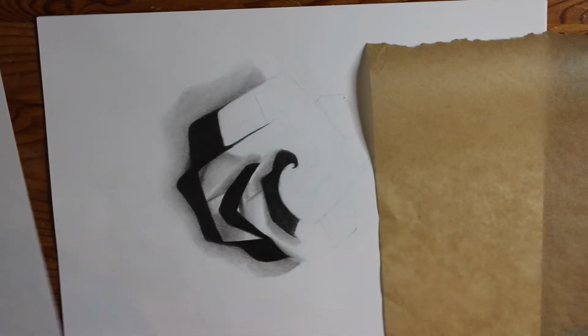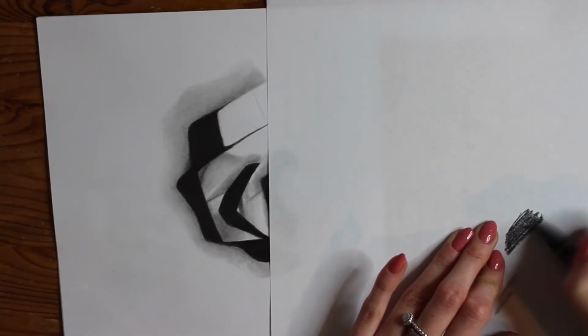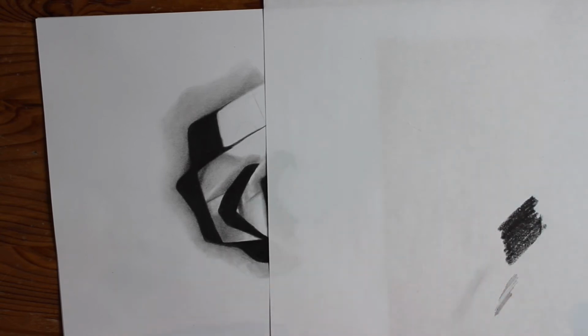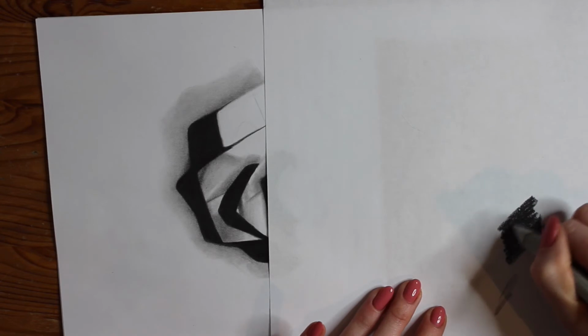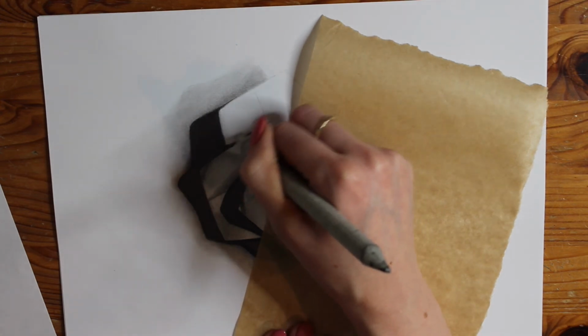So I'm just going to sort of draw a lot of black on here, and then I can use this to pick up some of the colour, and then I can go in here and start to build up some of the shading.